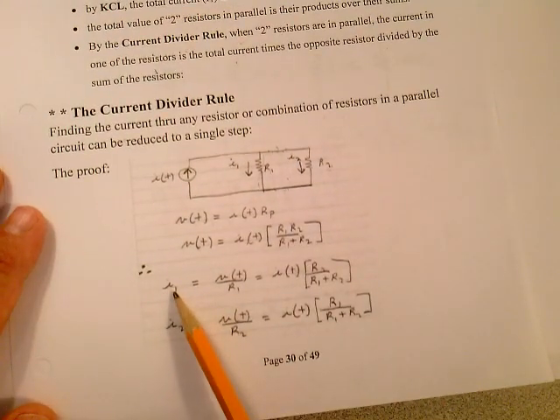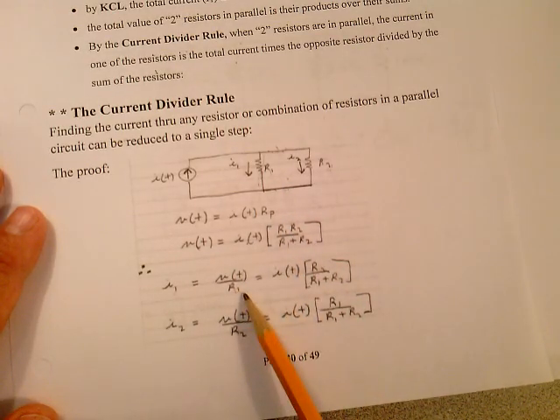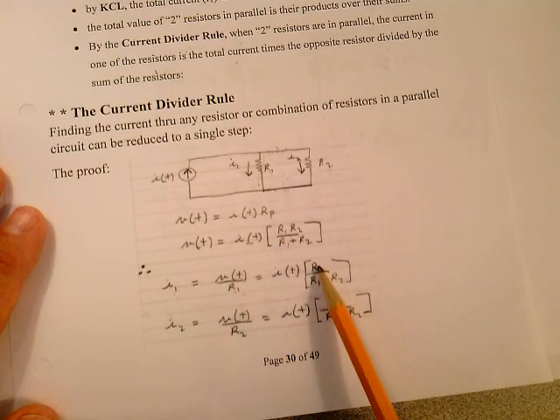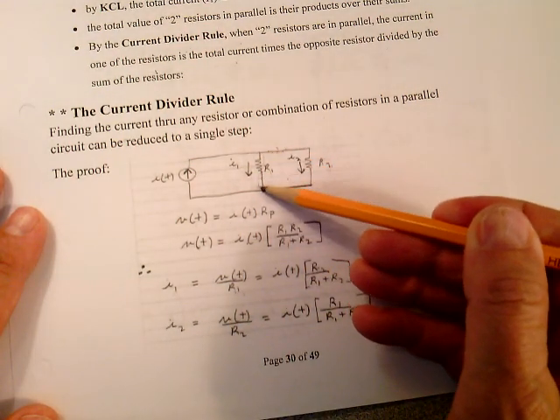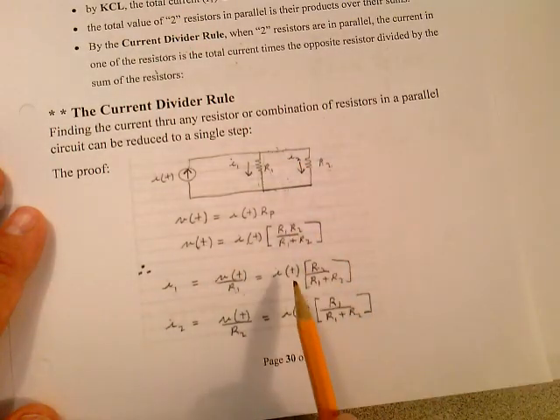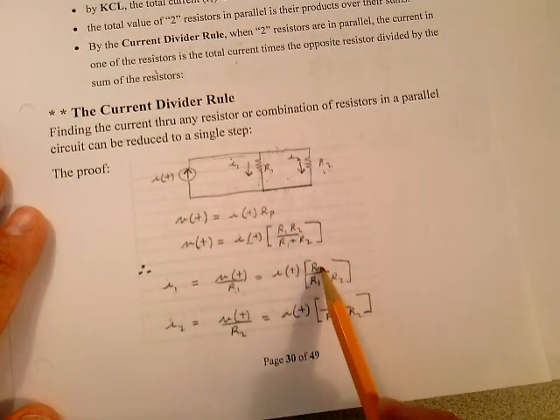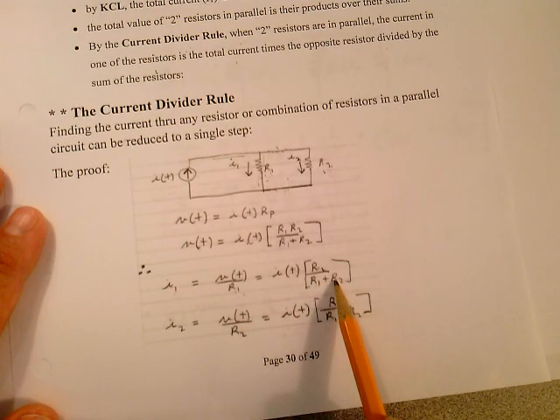So what's the current through I1? The current through I1 is that voltage divided by R1. But look what happens. It cancels out the R1. When you put this expression in for V of T, the R1s cancel, we end up with an R2. That's sort of strange to students where they say you're calculating the current I1, the current going through this R1, what's I1 equal to? Well, it's equal to the total current coming in up here times the opposite resistor, R2, divided by the sum of the two resistors. That's the current divider rule.